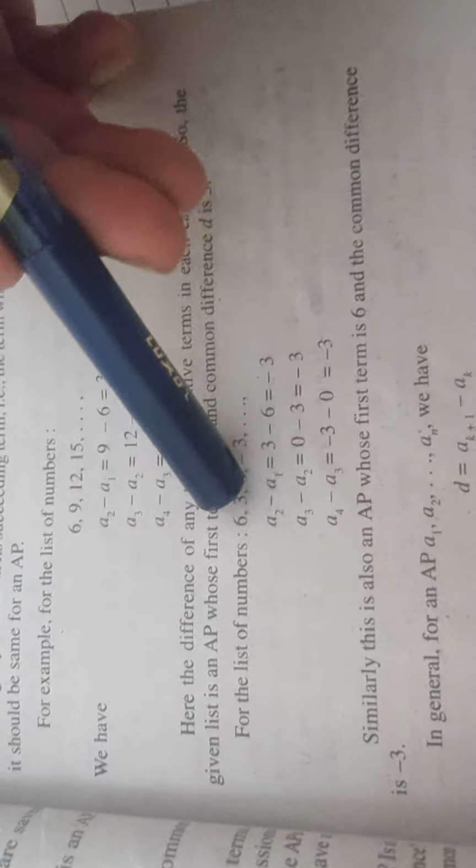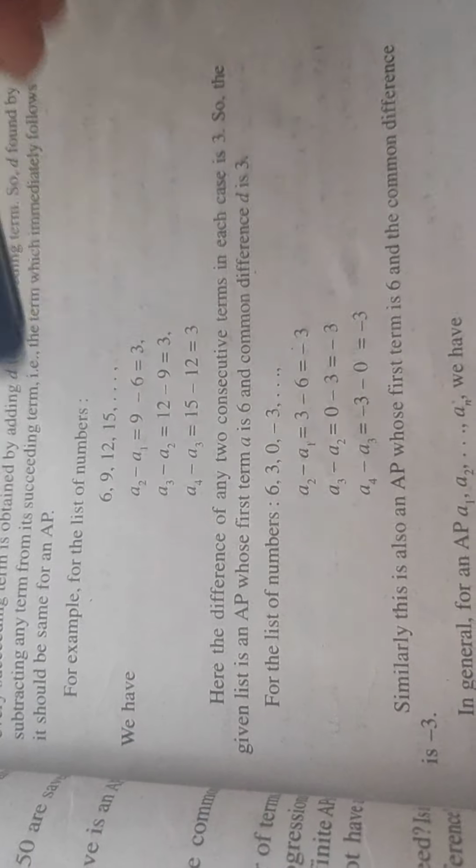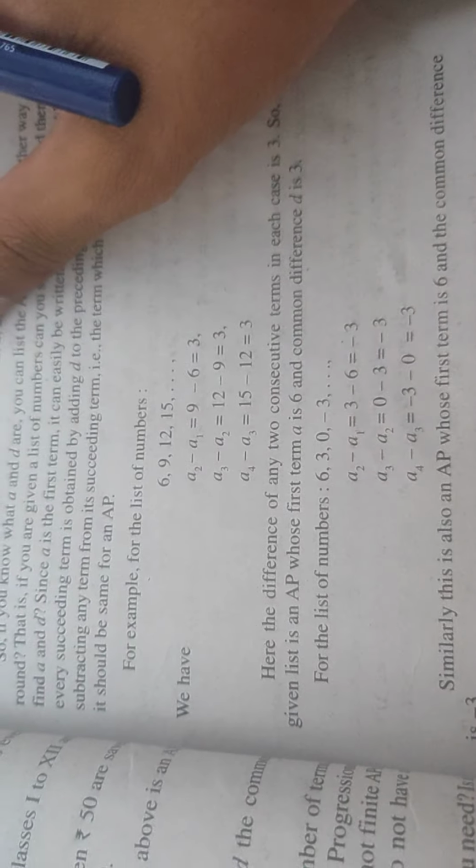So I was telling you about the shortcut, right? The shortcut to find the common difference. The shortcut to find the common difference is nothing but a2 minus a1, or the second term minus the first term. You can choose any two terms out of the arithmetic progression if they are successive terms, like one after the other.